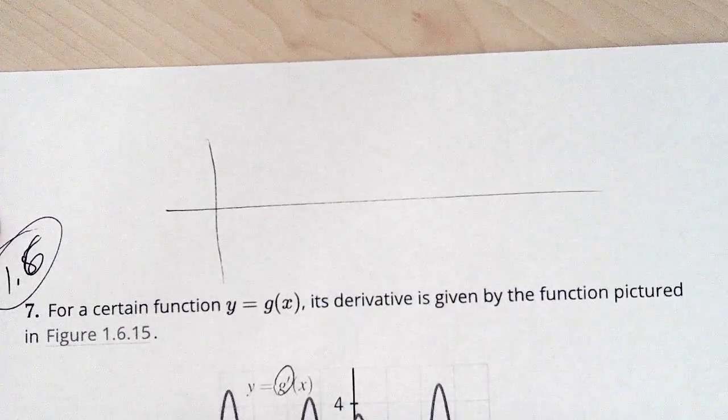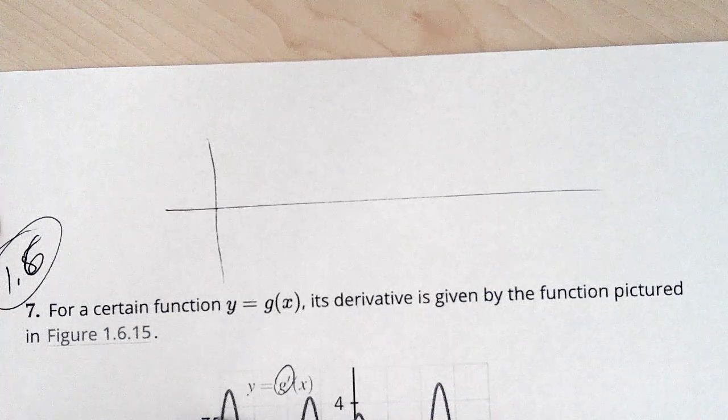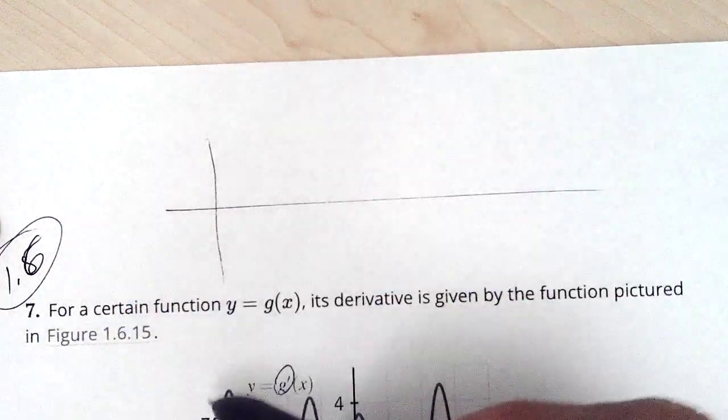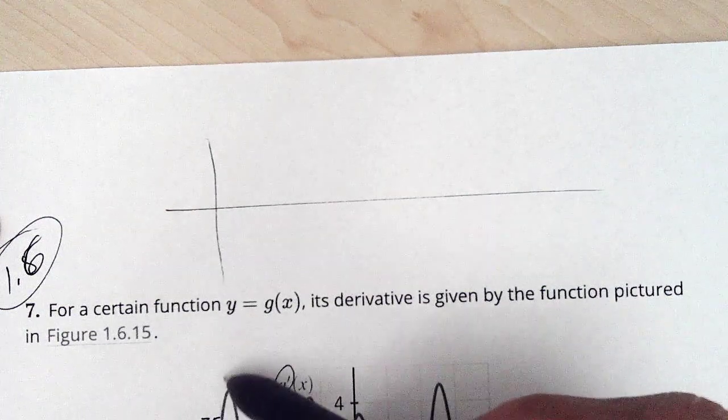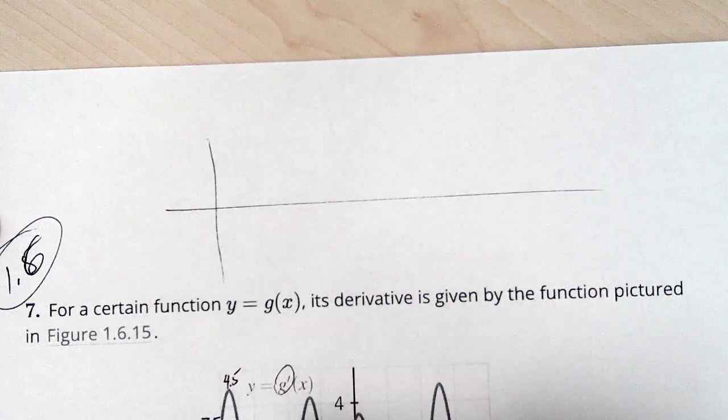So right at -4, I get a value of 3.5. So I got a steep slope. And it goes up to 4.5 slope.